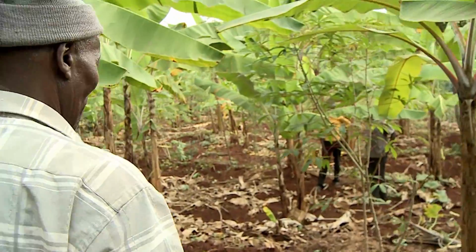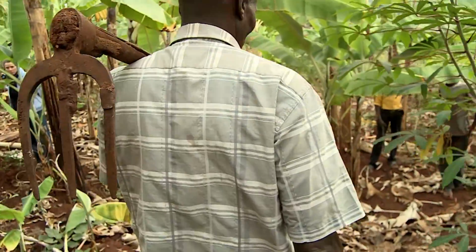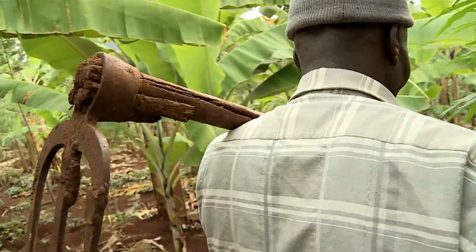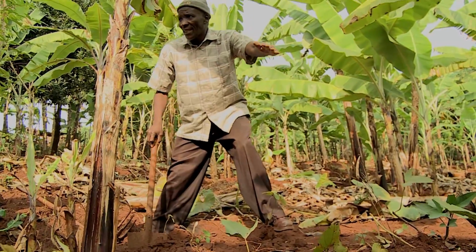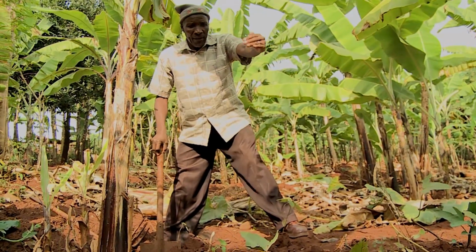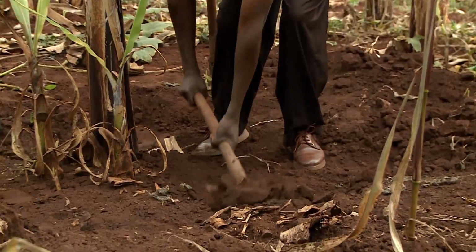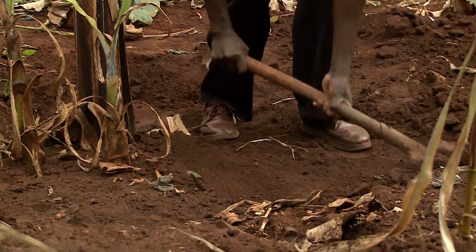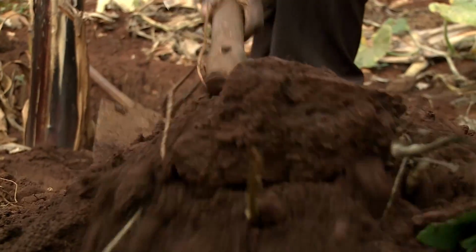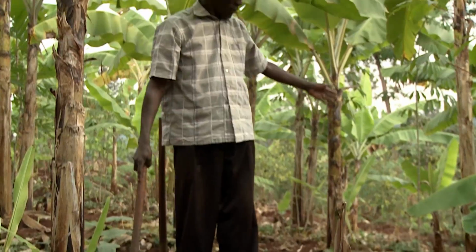Peter makes use of rainwater by building small micro-catchments around his bananas. I put the soil on this side to make a bench to conserve the soil. Arranging this soil here will help to stop the water which would run from the pit and cause erosion to remain here.